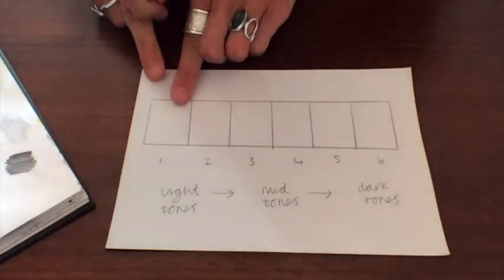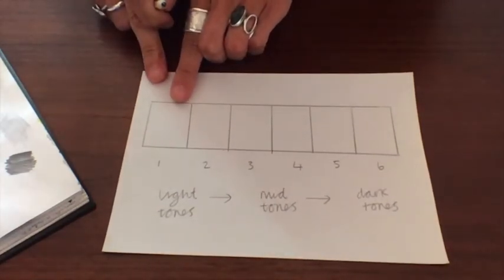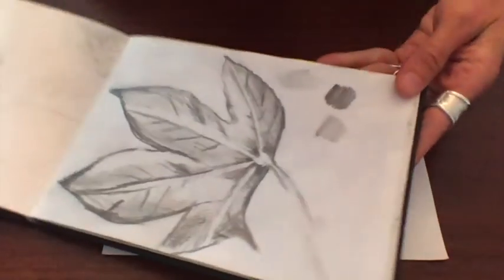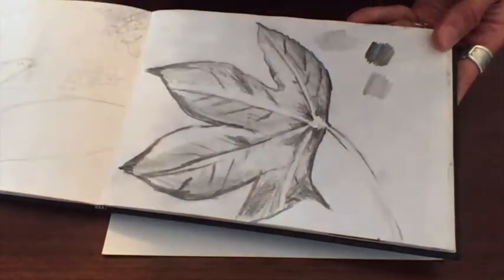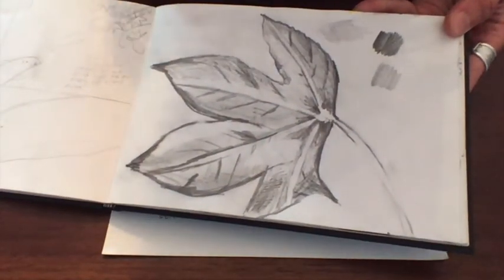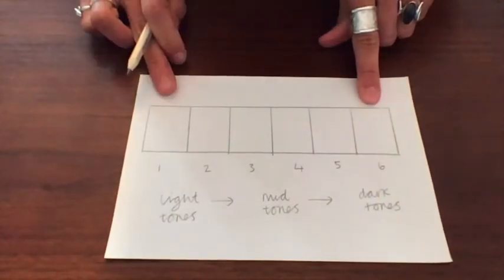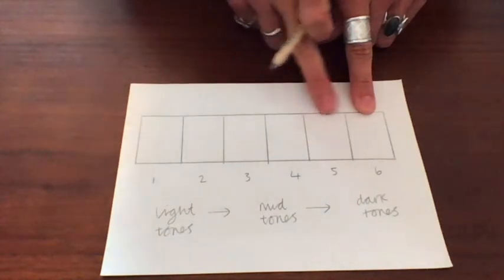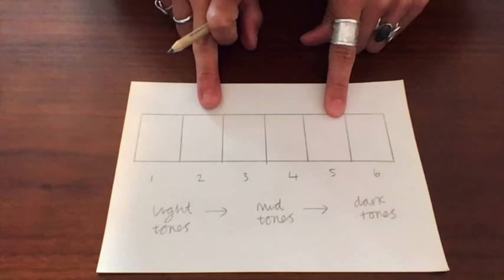Number 1 is actually just going to be completely white, okay? That's a really important thing to remember: when we're looking at a tonal drawing, there are some sections in it that are always just completely white. That's the lightest shade. And number 6 is going to be completely black. So everything in between is going to be different shades of grey, okay?